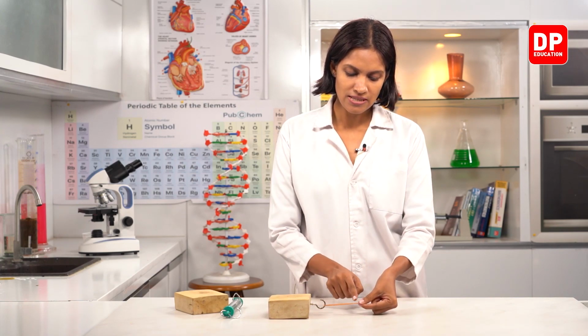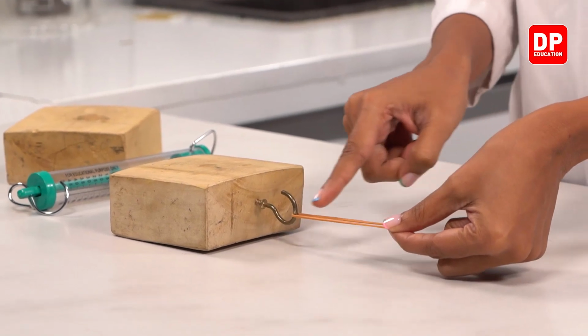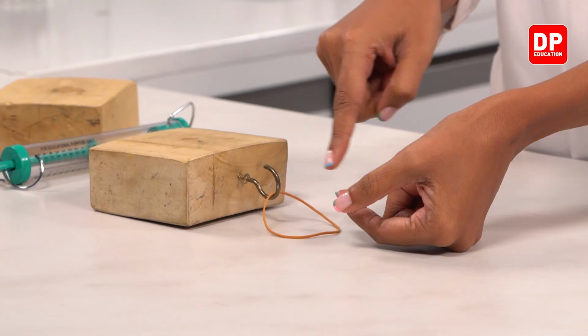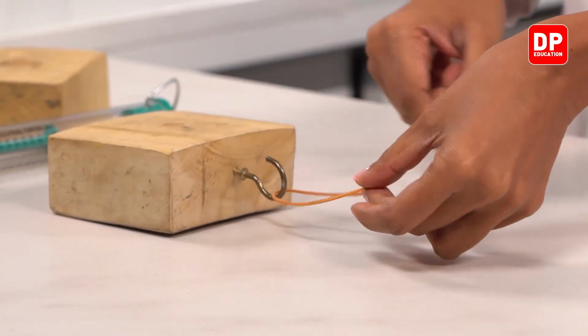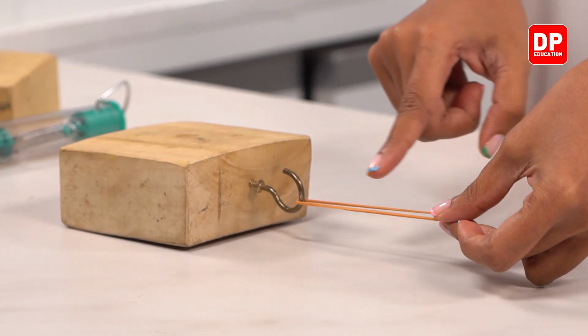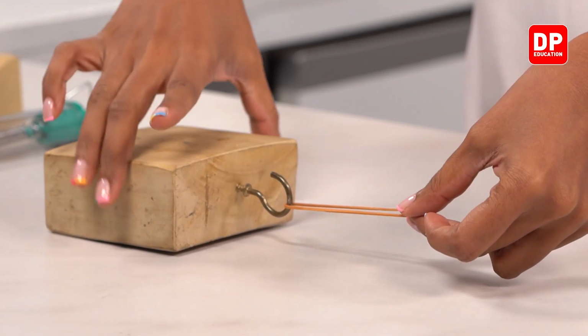Okay, so this amount is stretched. Without stretching, without pulling this one, this is how the rubber band presents. Now when I pull it, this much is stretched. Okay, children? Right.